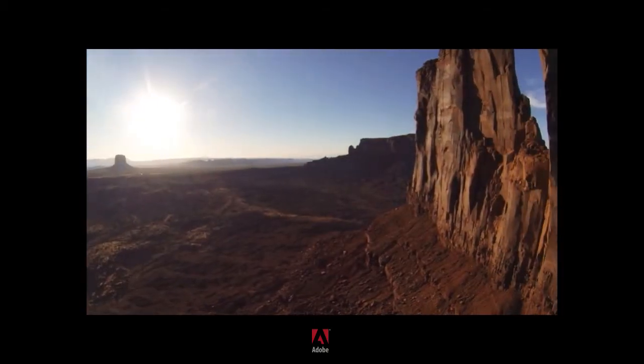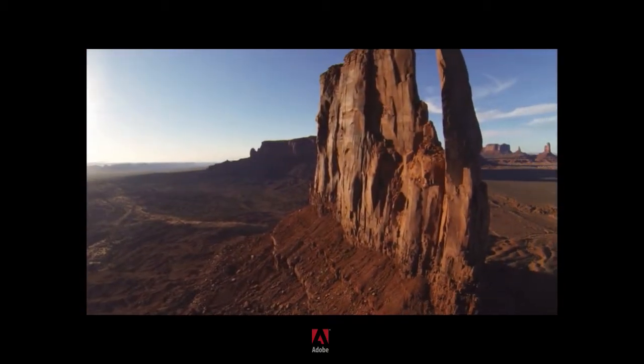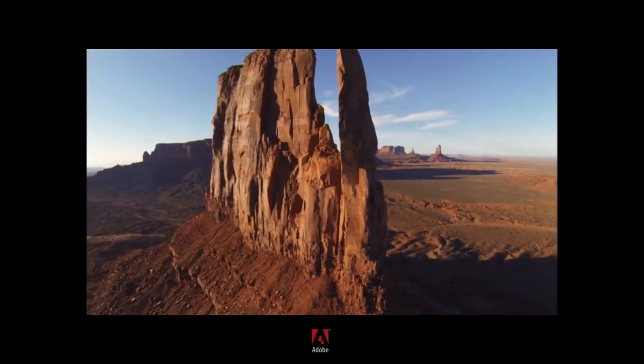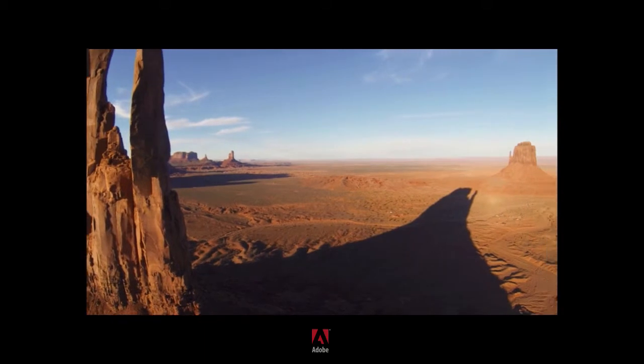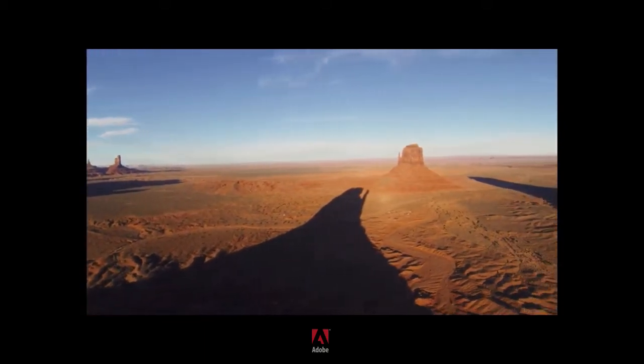Here's another great reveal. Again, starting pointing in one direction, turning in this case, and we know instantly where we are, and again, the time of day.